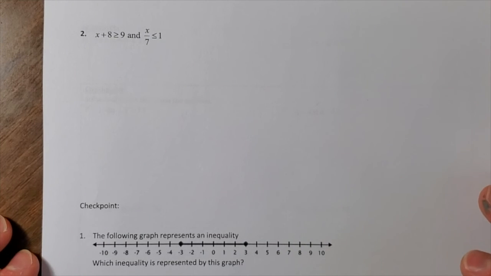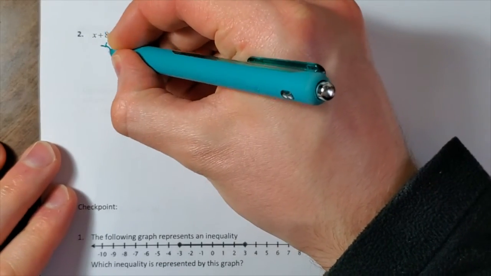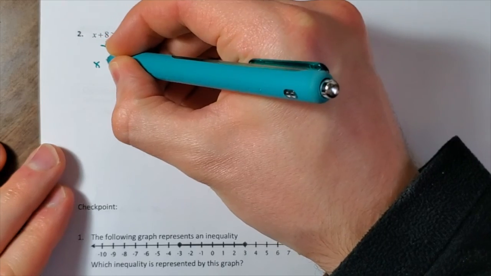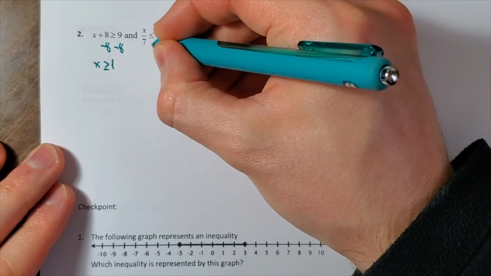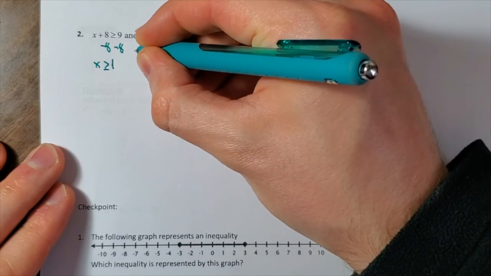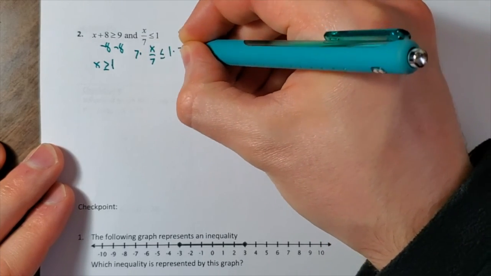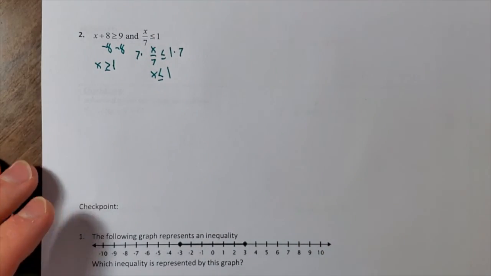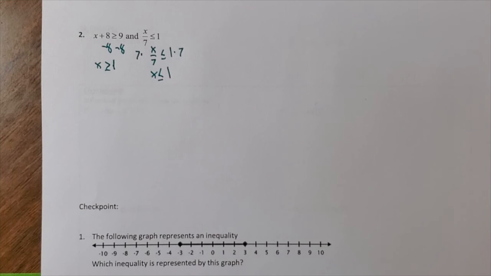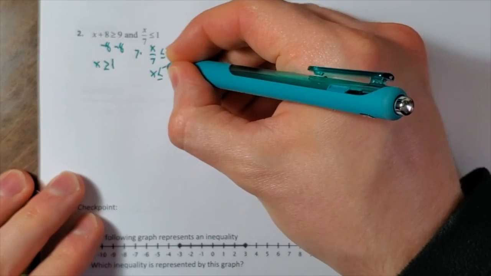Now let's try out an example where we have a compound inequality joined with an AND statement. So we've got our two inequalities again. We want to solve for x. On the left-hand side, I'm going to subtract 8 from both sides of our inequality. And on the right-hand side, I'm going to multiply both sides by 7 this time to get rid of that denominator. So that gives x is greater than or equal to 1, and x is less than or equal to 7.